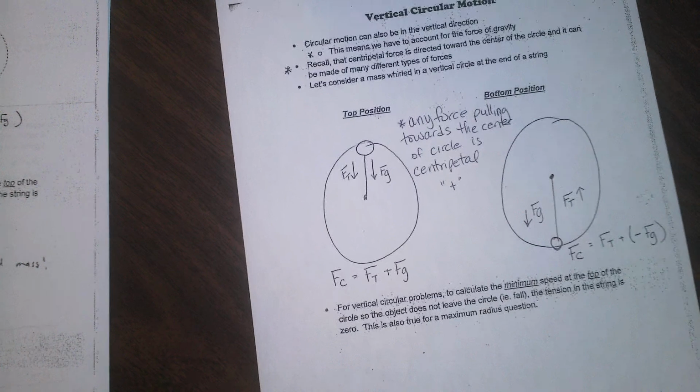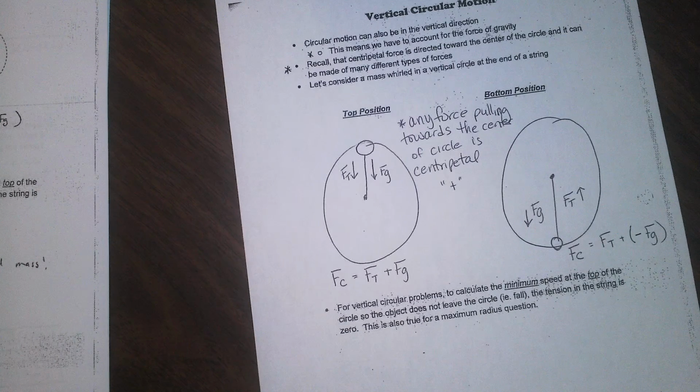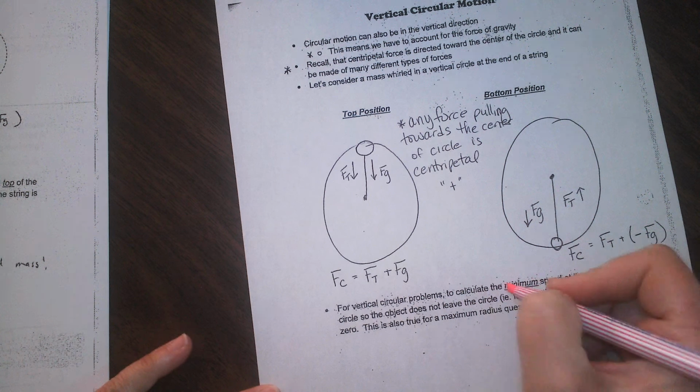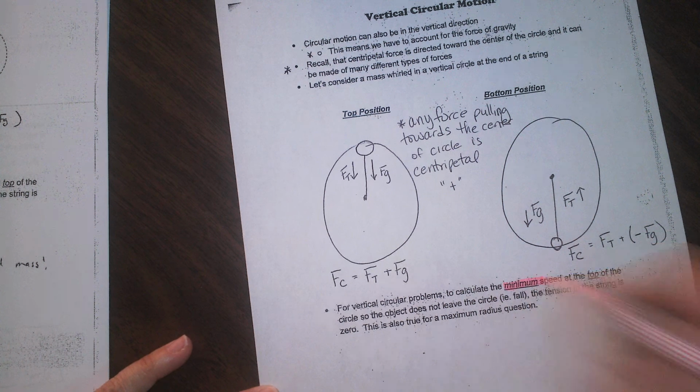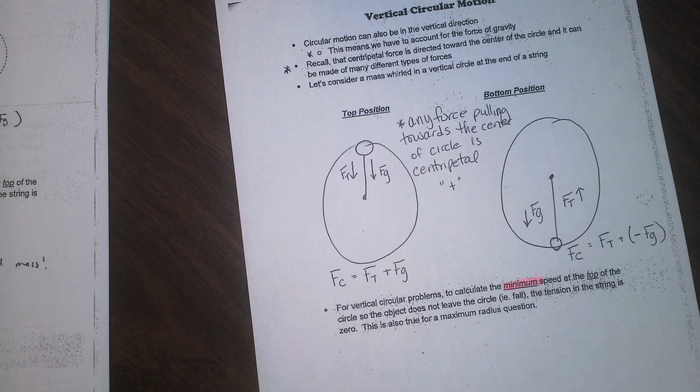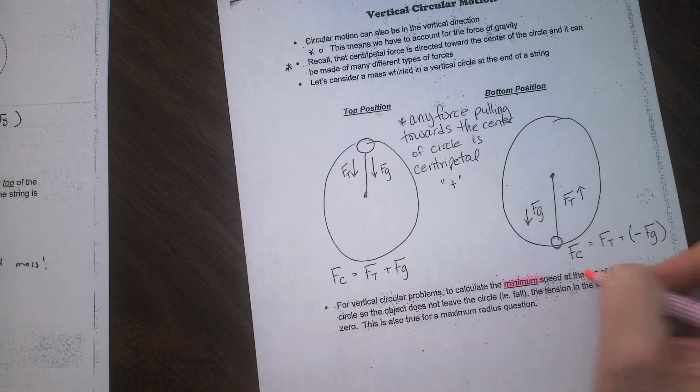So when we look at a vertical circular problem, we want to look at the minimum speed. So remember when we were doing vertical motion, we looked at maximum height? Well, when we're looking in circular motion, we're going to look at minimum speed, and it's at the top of the circle.